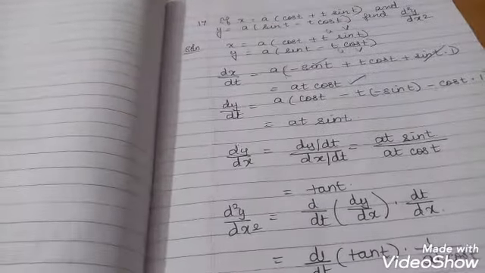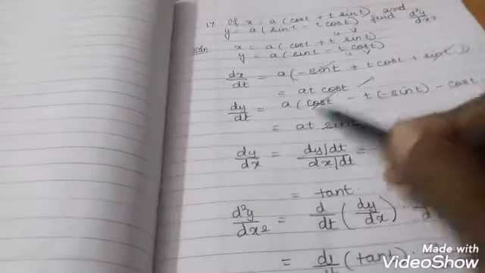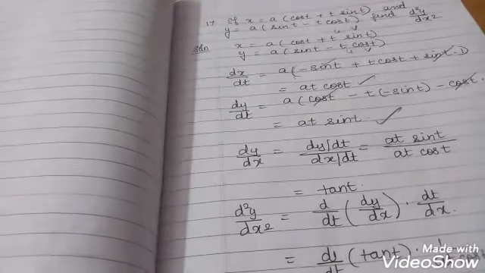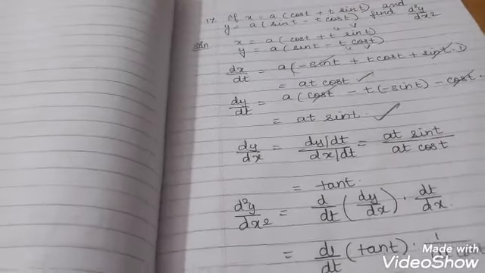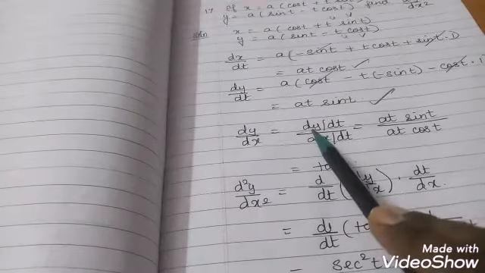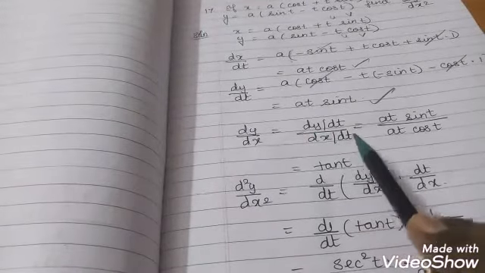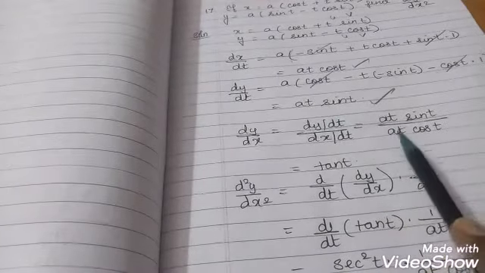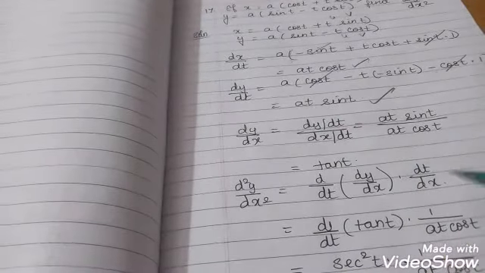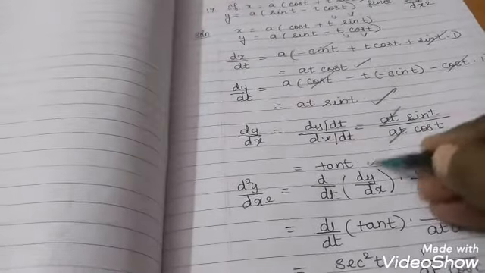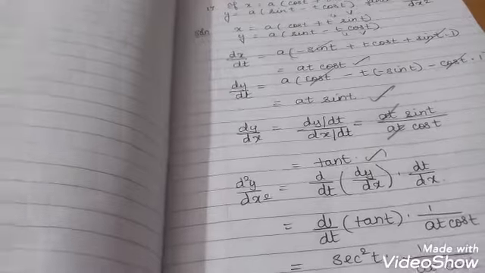That's nothing but equal to 1. So here again, if you see, your cos t and minus cos t get cancelled. So you are left with what? Actually your at sin t. This is what you have here. So we'll find out what is dy by dx. What is dy by dx equal to? dy by dt divided by dx by dt is equal to at sin t divided by at cos t. Now here at and at get cancelled. Sin by cos is nothing but tan t. This is what you have here.